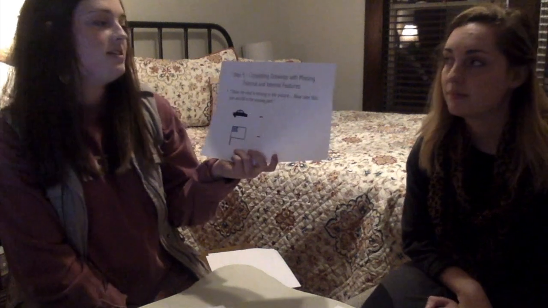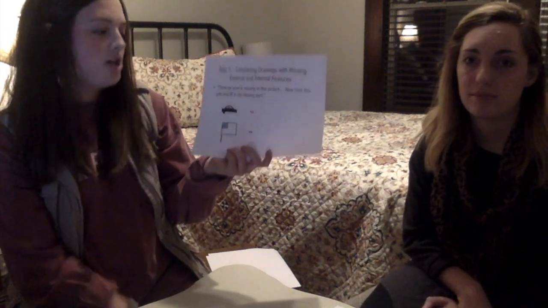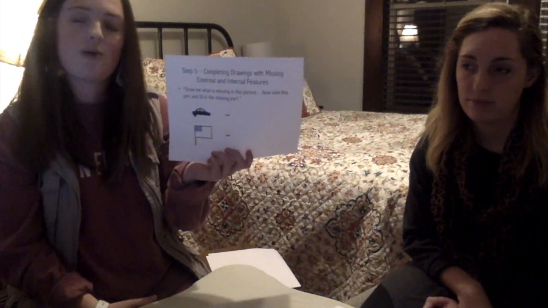Step 5 is to complete drawings with missing elements and internal features. So on this example, there's an example of a car and of a flag. And so the clinician will ask the client to first identify what is missing on each object, and then we'll have the client fill in the missing part. Hannah, I want you to show me what is missing in this picture. Very good. What is missing in this picture?